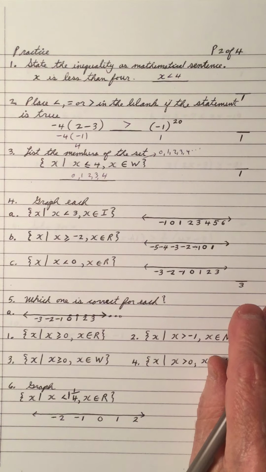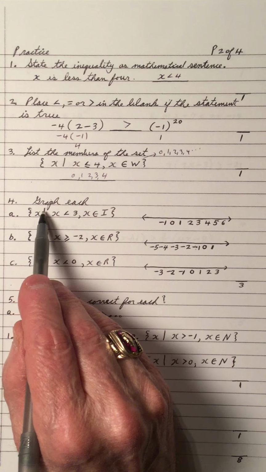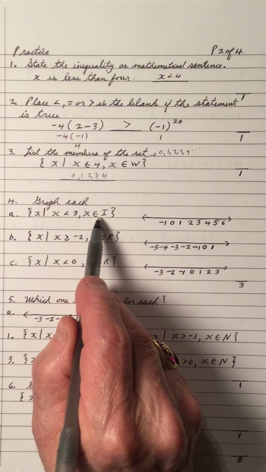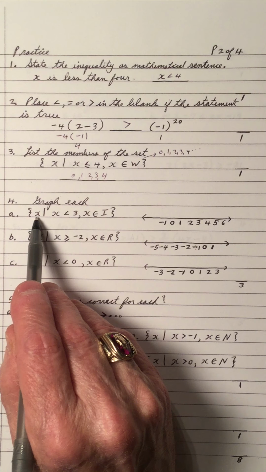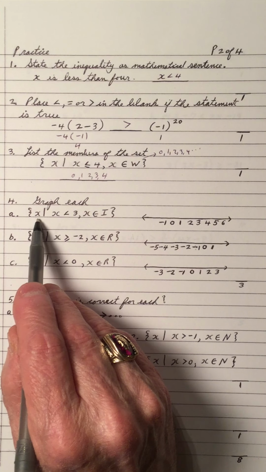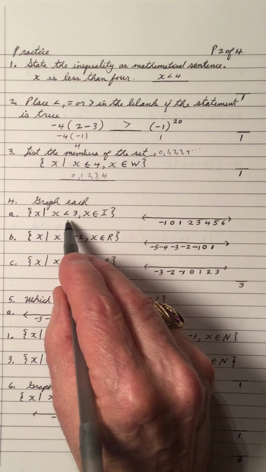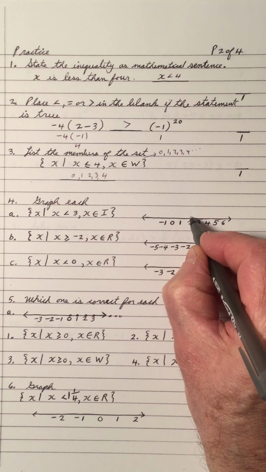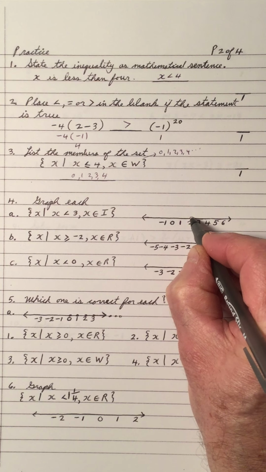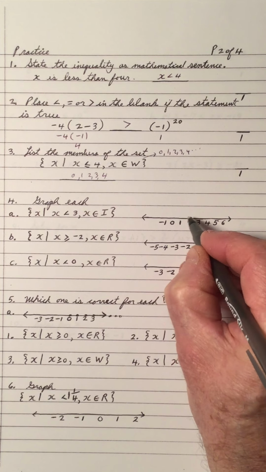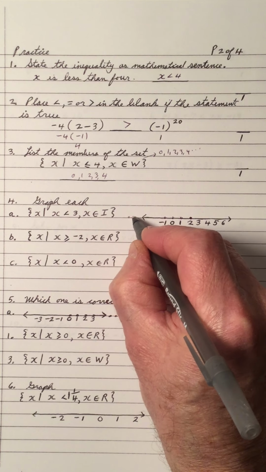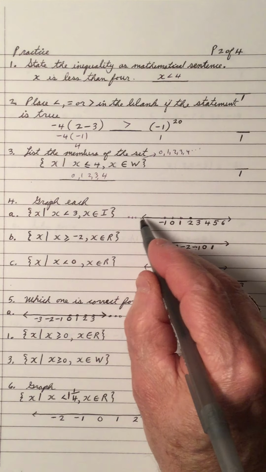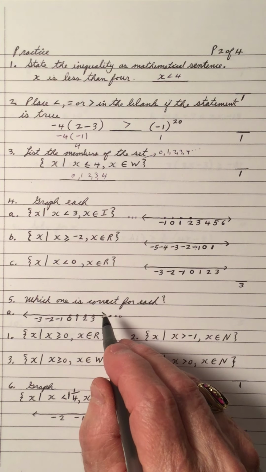Number 4, graph each. This is the set of all x such that x is less than 3, where x belongs to the integers. Notice this is x on a line. Remember we looked at in this unit, if you have x comma y, you're doing ordered pairs on a plane, but we're talking about a line. So less than 3, integers. Integers are dots. So not 3, less than 3. And 2, 1, 0, -1, and they can go on. There's the answer. 3 dots on the end indicates it's moving to the left.